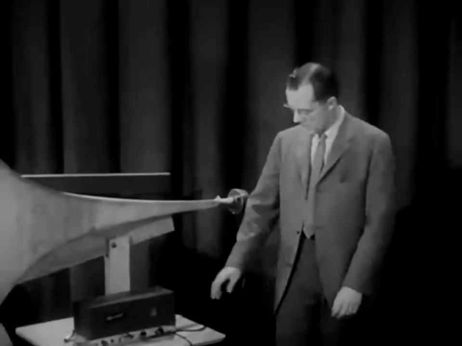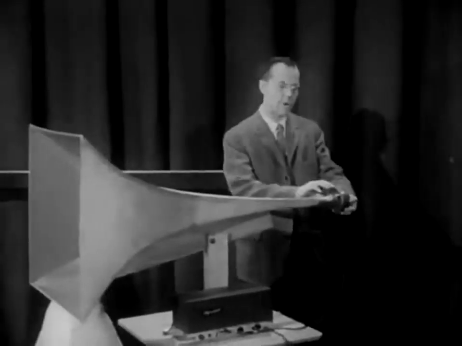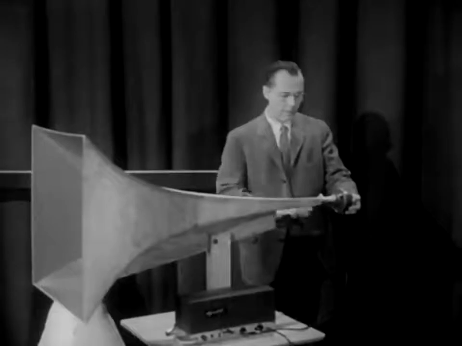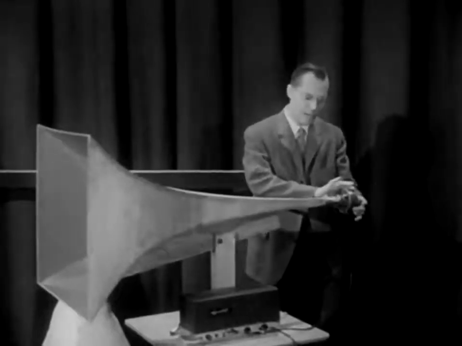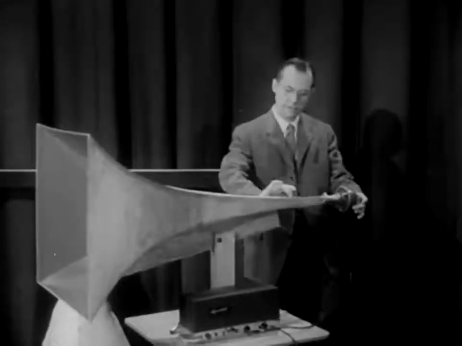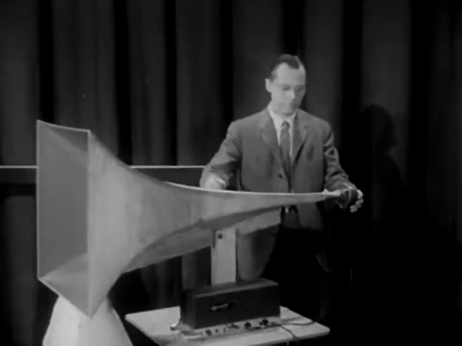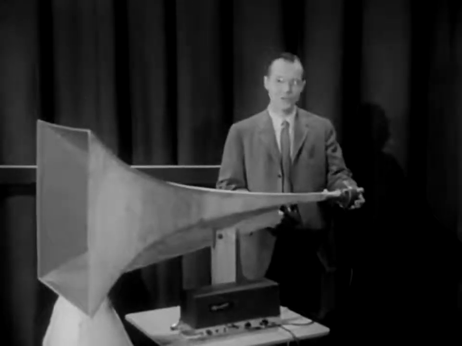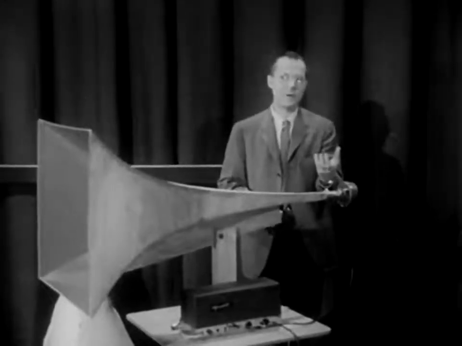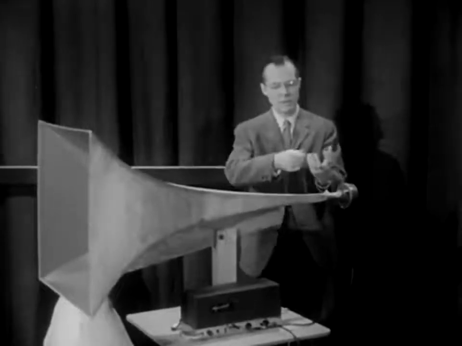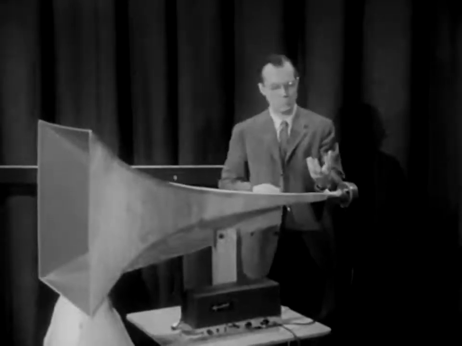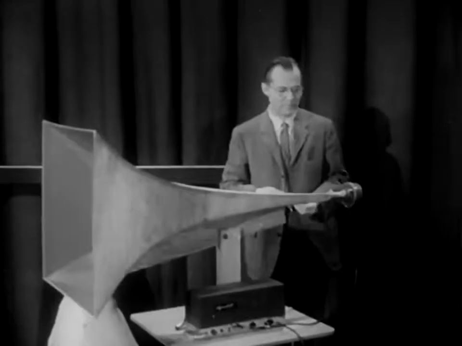Now, the electrical output from this oscillator is amplified over here, and then it activates a loudspeaker driver. And the sound produced in this loudspeaker driver is fed into the throat of this horn. Of course, we could just hold the loudspeaker driver out in the open, but then the sound would go out in all directions like the light from a candle flame.